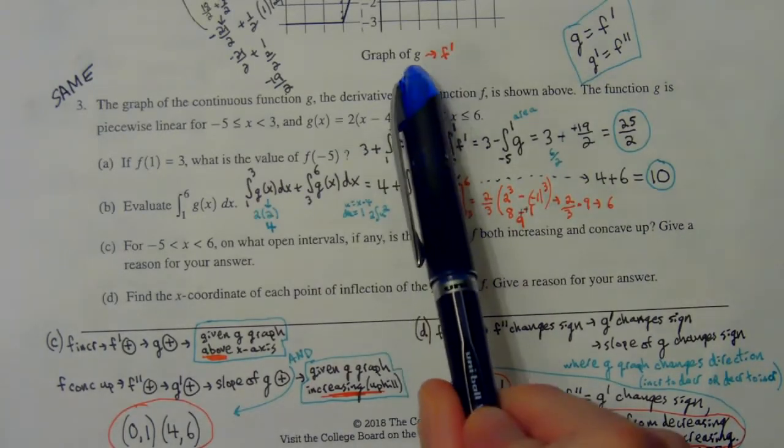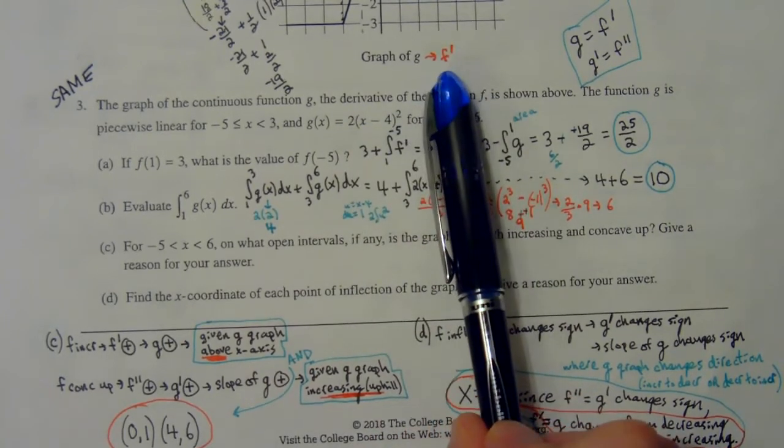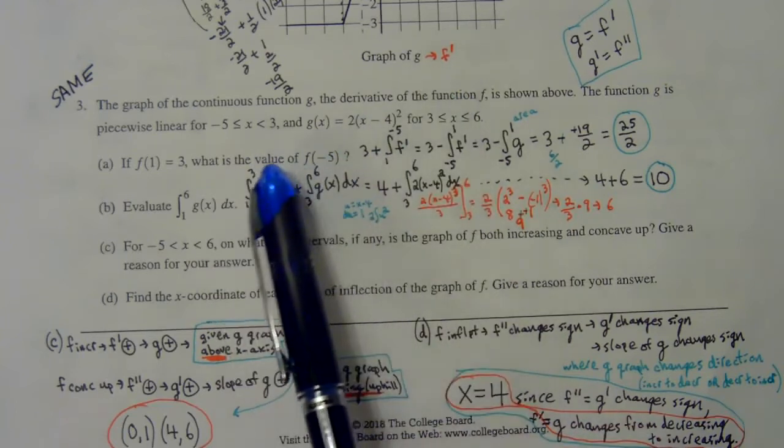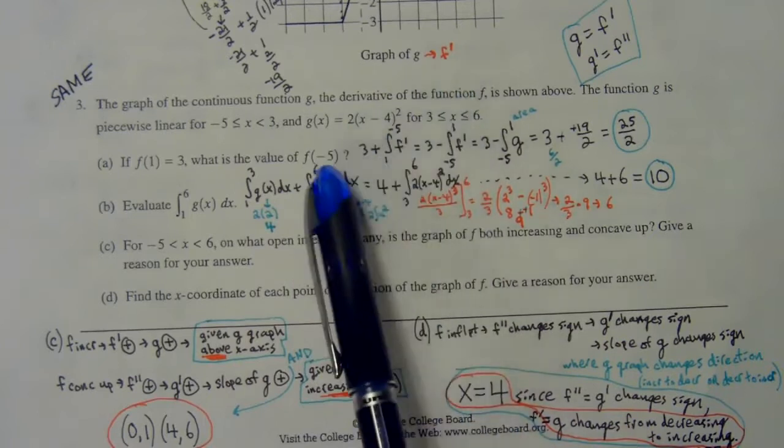Okay, it tells us this is the graph of G, but it also tells us that's a derivative of F. So I jotted down for myself, this is the F prime graph. And then when you want to go get your F function, you're going to have to integrate the F prime to get your F function there.